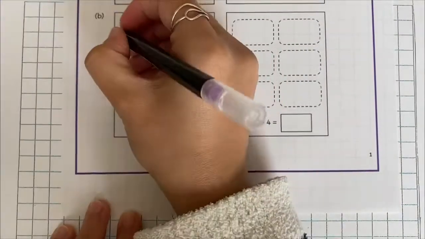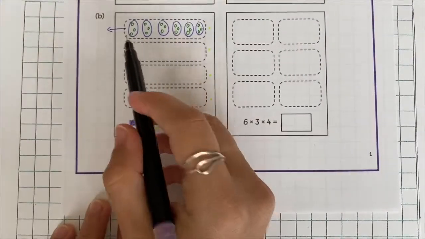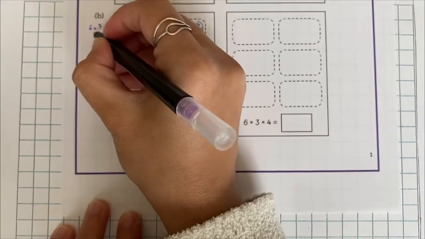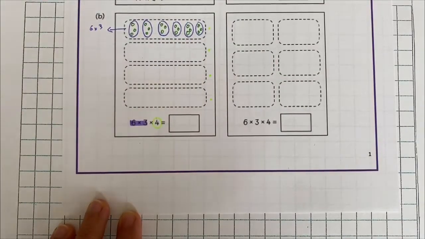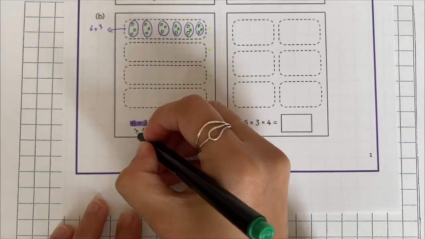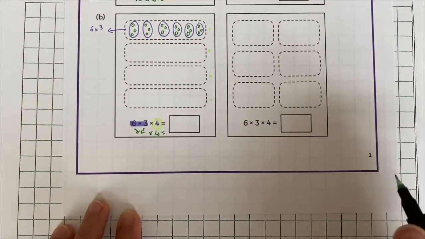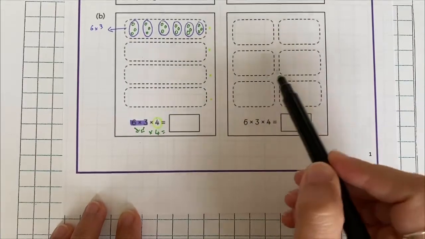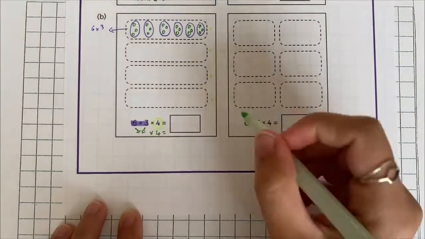And that's one 6 times 3. But we want 4 of those because it says 6 times 3 times 4. So I'm going to show that in each of the groups. Then how would you write that as a number sentence? And then how else could you represent this on the side?